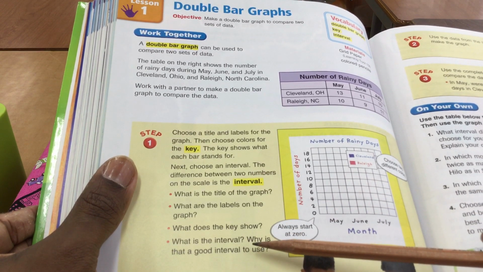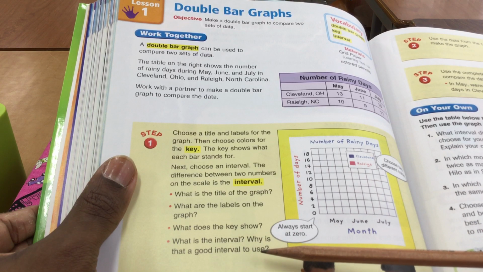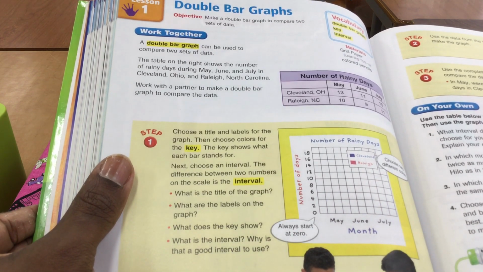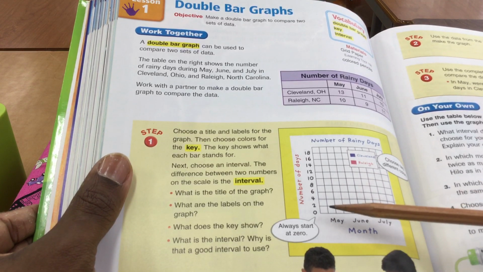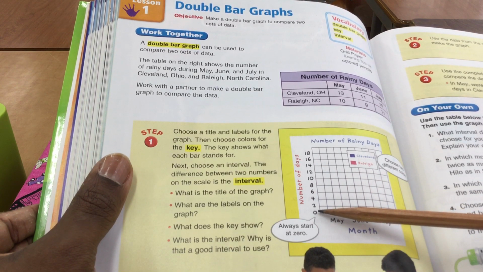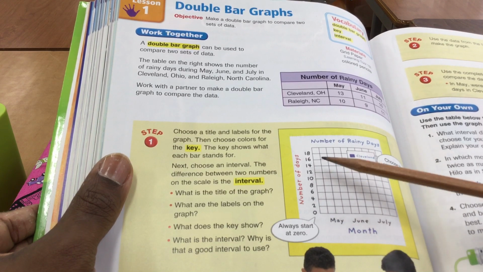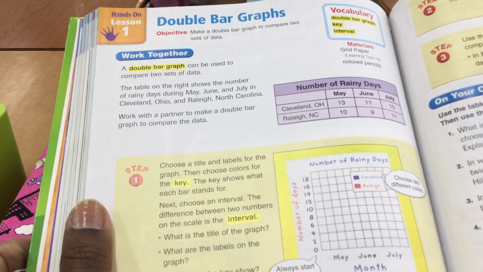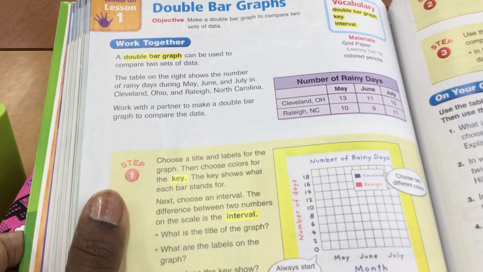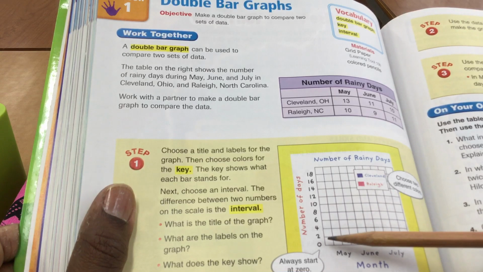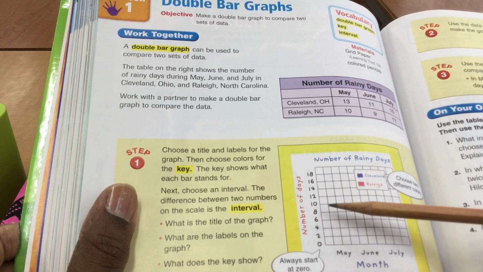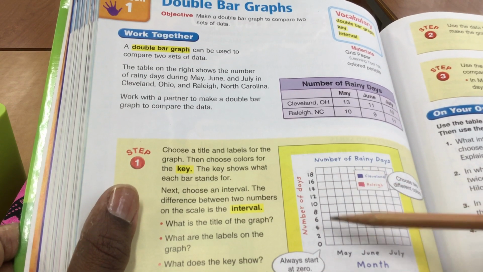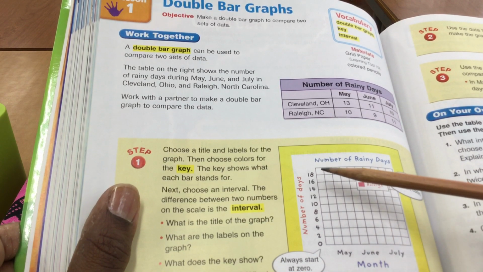What is the interval? And why is that a good interval to use? So for this double bar graph, remember, we started with 0 and we counted by twos. Why do you think this is a good interval to use? Think about that. Well, I think it makes looking at the graph easier, and you can use fewer numbers if you count by twos.